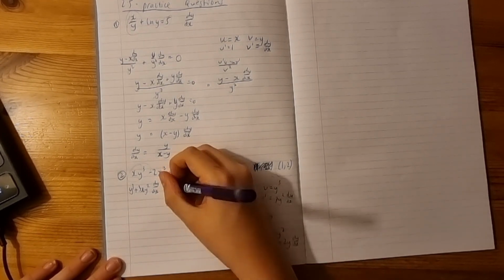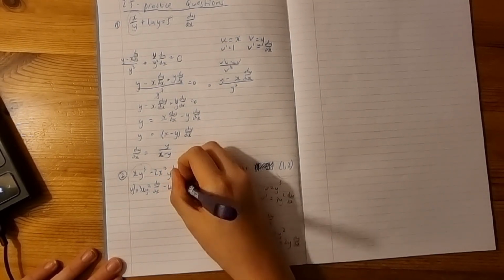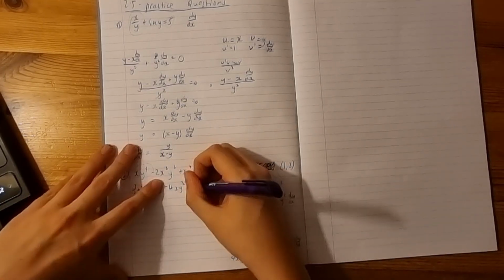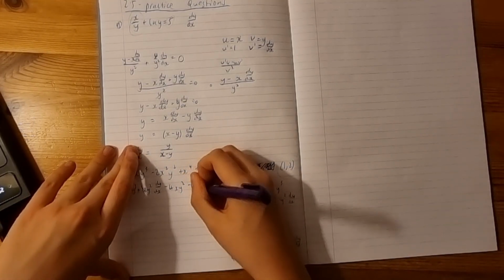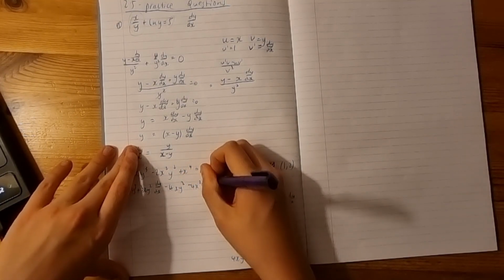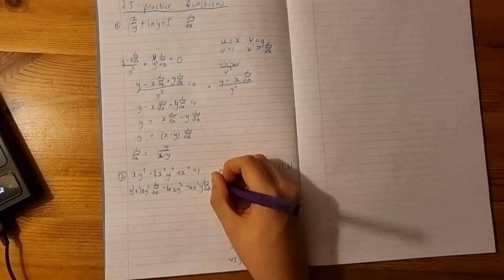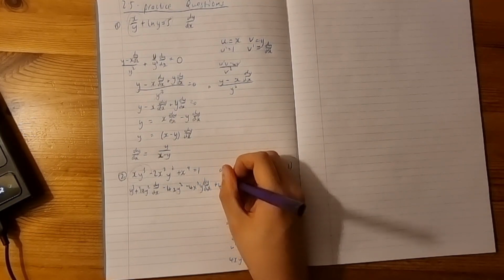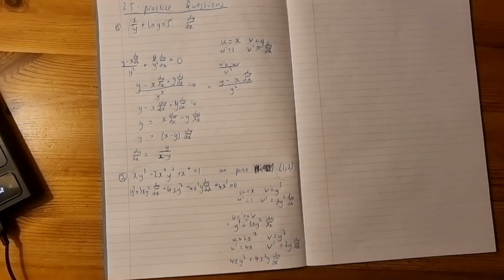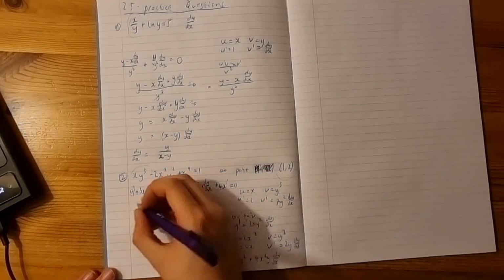So this whole business is equal to minus 4xy squared. Now this is minus a positive, so it's minus 4x squared y dy over dx. And then the derivative of x to the fourth is simply 4x cubed, and that's all equal to 0, because the derivative of 1 is 0, of course.